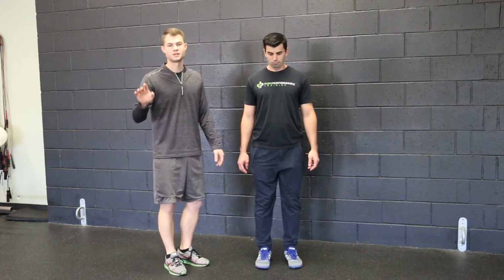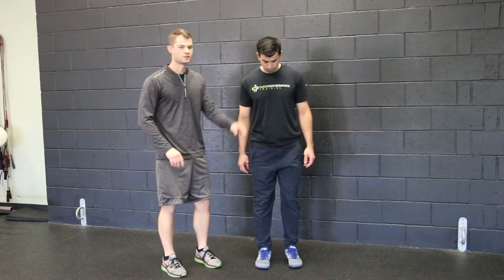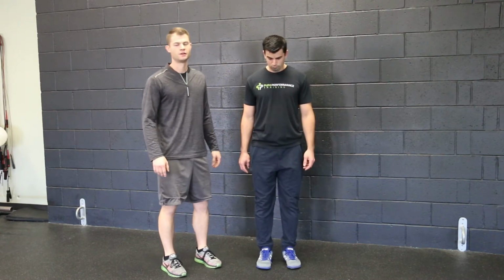And then the third compensation, which is hard to see in this position, and you can have people do this in their bare feet, is going to be clenching of the toes into the ground, which again, same deal, tells me that the hip isn't stabilizing Ryan as he's running.